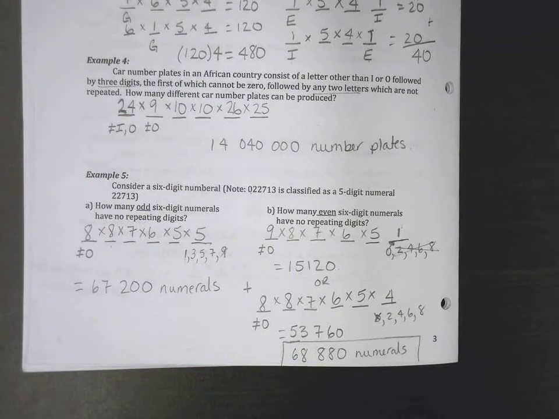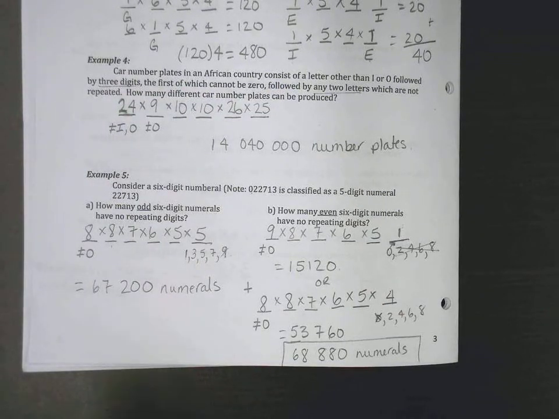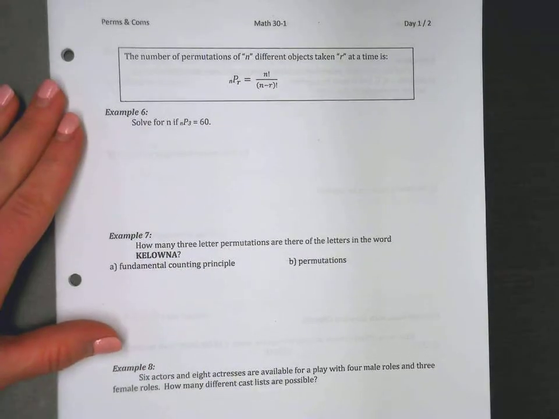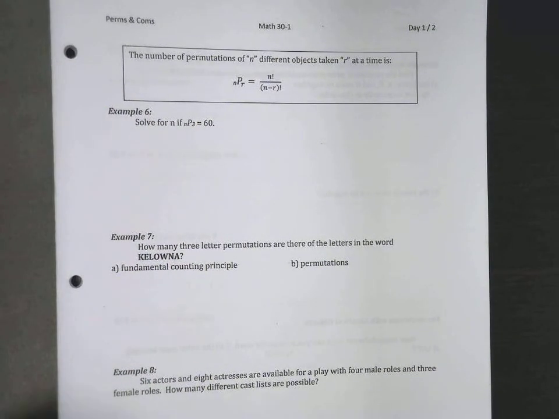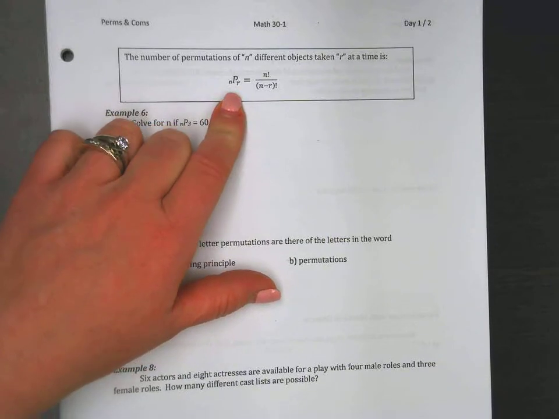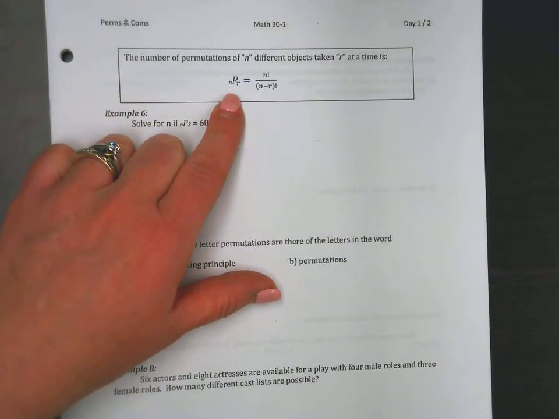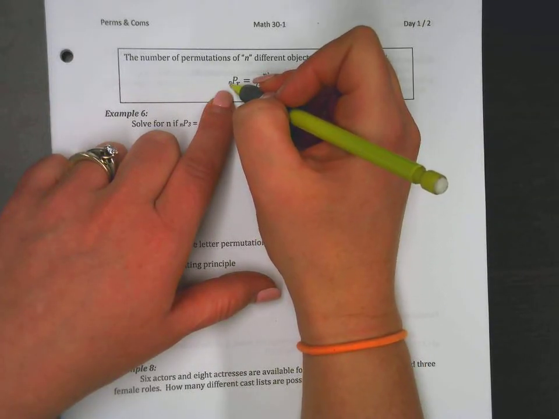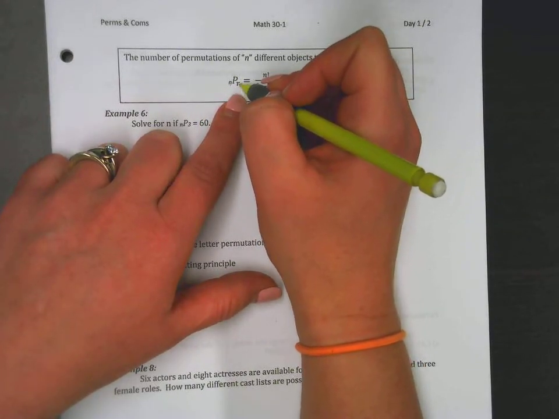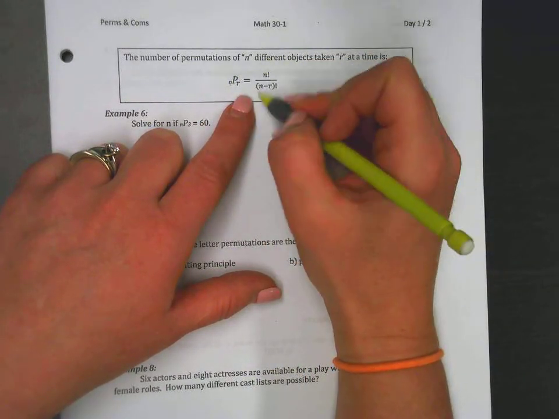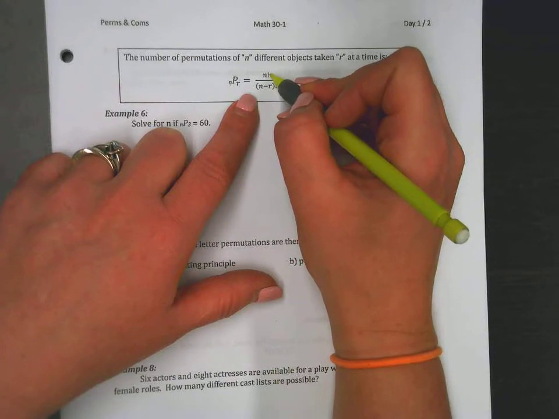All right, let's move on to one more example and then we'll stop there. So the number of permutations of n different objects taken r at a time can be written as the following formula. So this is our formula for permutations, where we permutation r. We're working with n number of objects, and we're taking r number of objects from that. And as a formula, this could be written as n factorial over n minus r factorial.